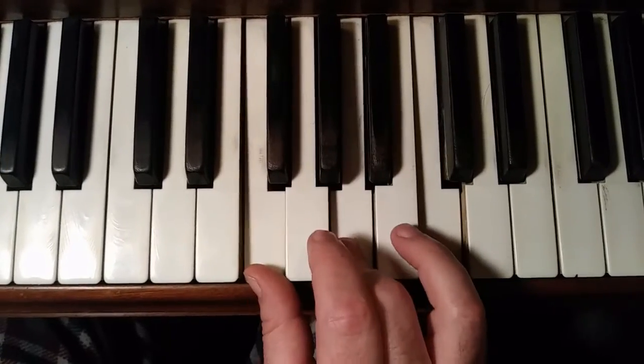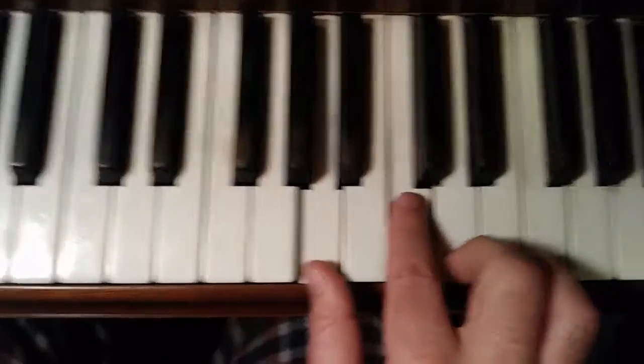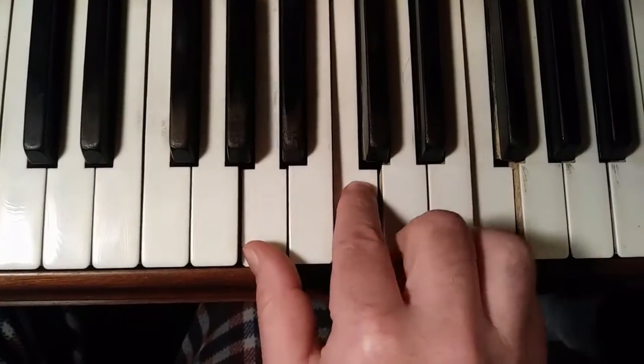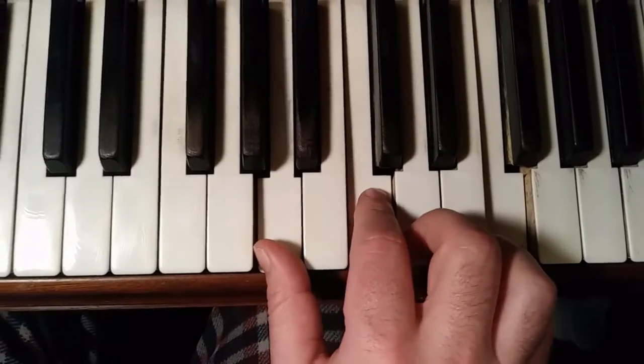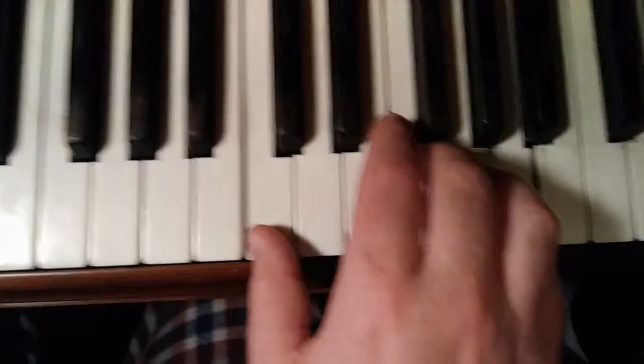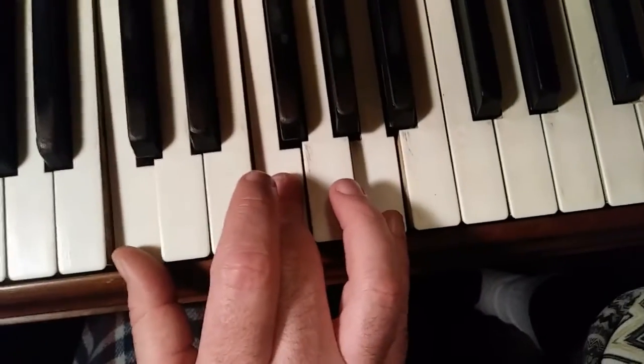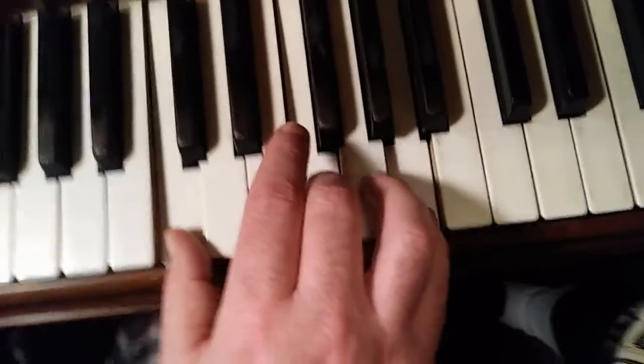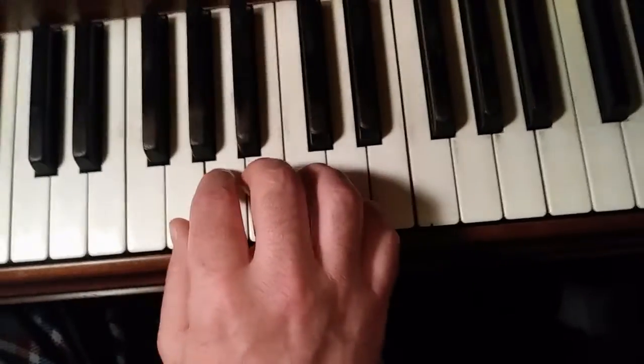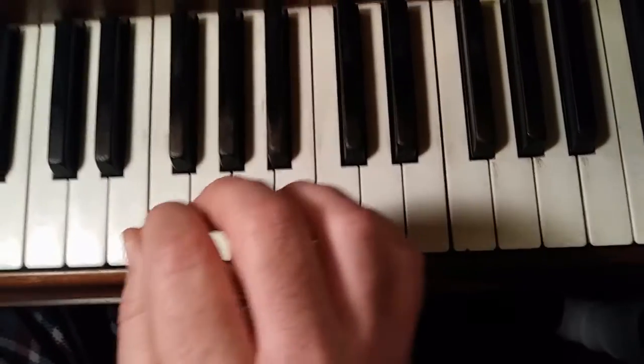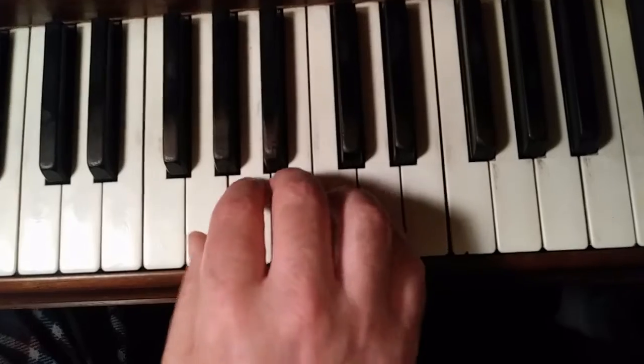So there's the basic root 1. Let's take out that F and add this F. Ah, that's a different shape. Let's take out that A and add the top A. C, F, A. And the 3rd major chord in that key of C is G, the 5th.